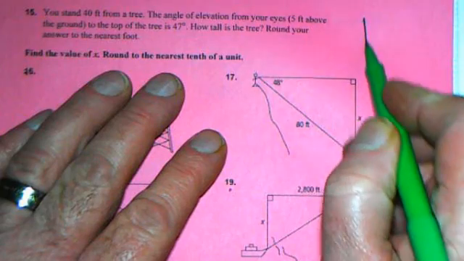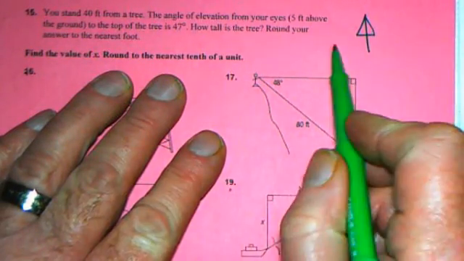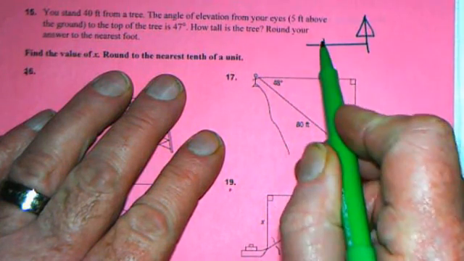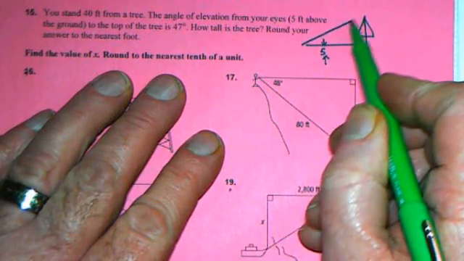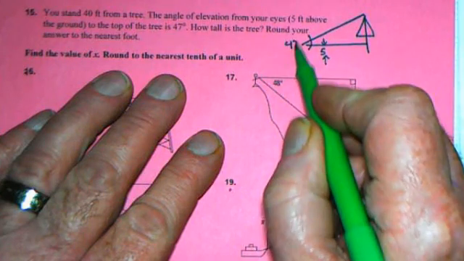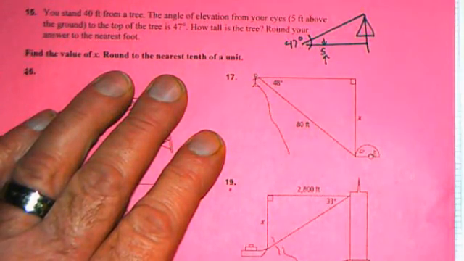Okay, so this represents the height of the tree. You're 5 feet above the ground, and you're measuring to the top of the tree at a 47-degree angle of elevation, and you're 40 feet from the tree.